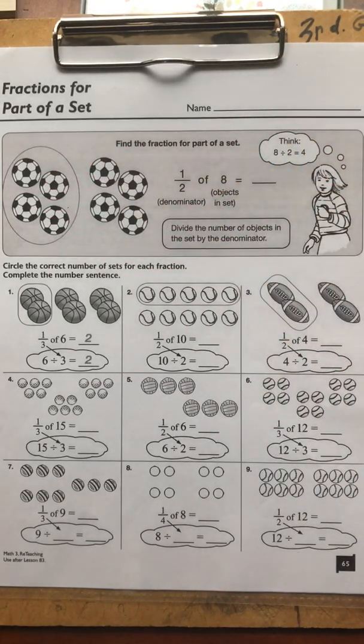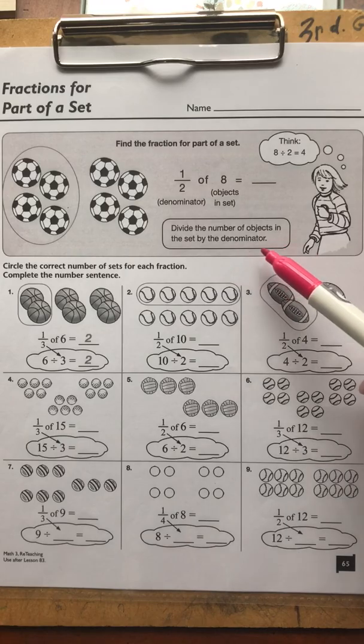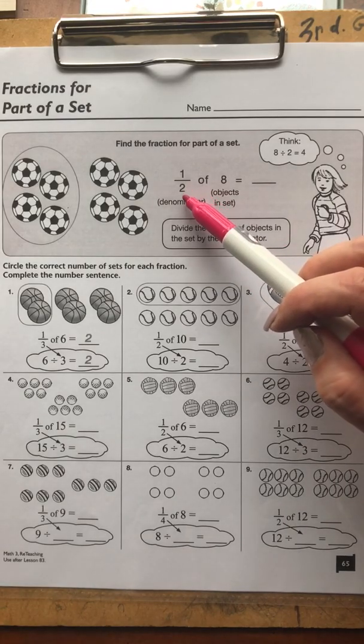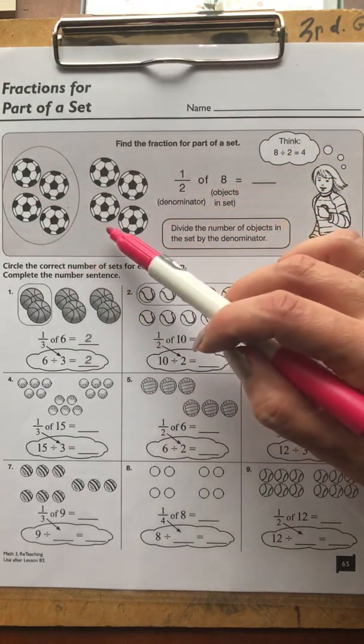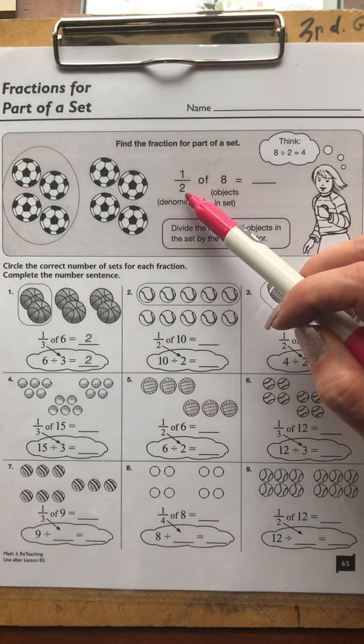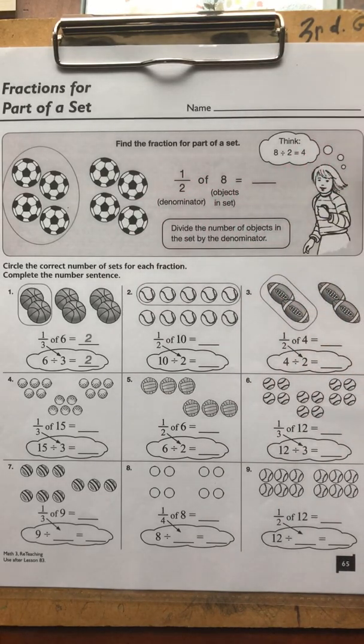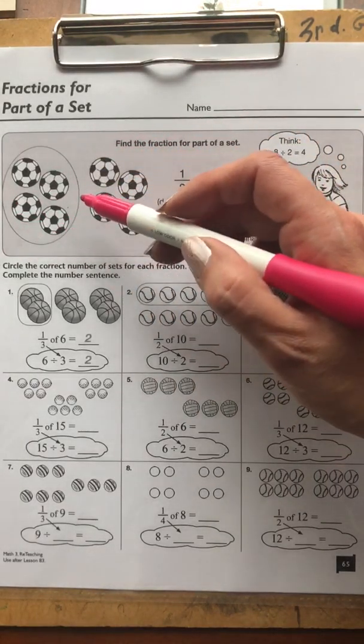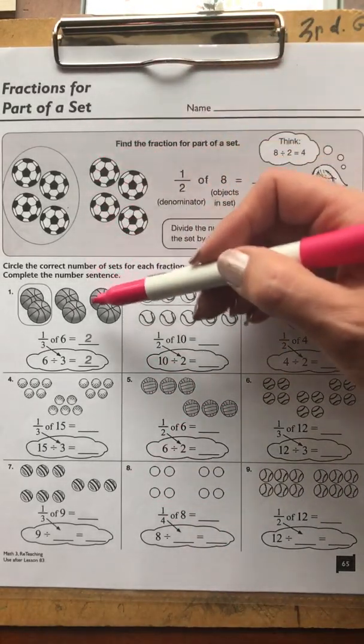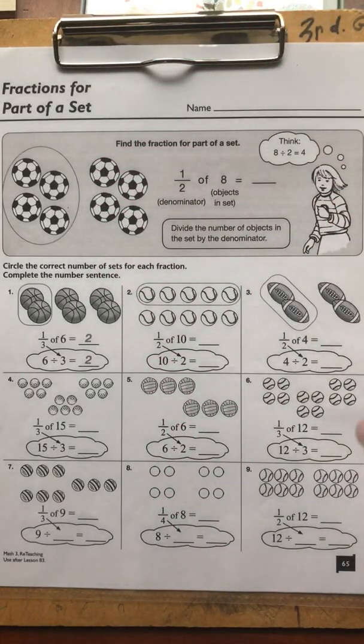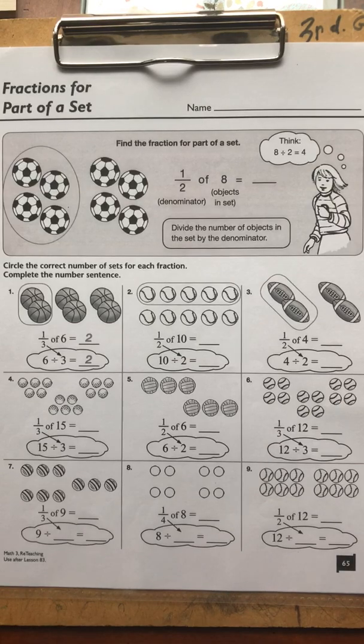When you're finding half, you're going to divide the number of objects in the set by the denominator. So you have 8 total balls, and you're going to divide it by the denominator, which is 2. So in your mind, you're going to think 8 divided by 2, which is 4. So half of 8 would be 4. This is one where visually, when you have a picture, you can just divide them into equal groups. So let's do some of these together.